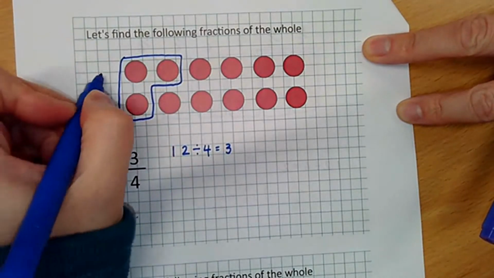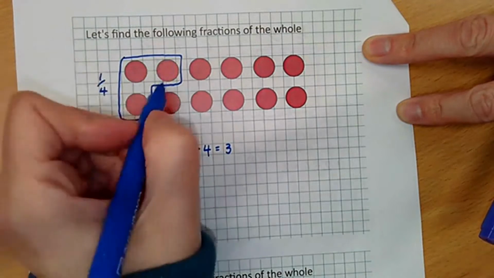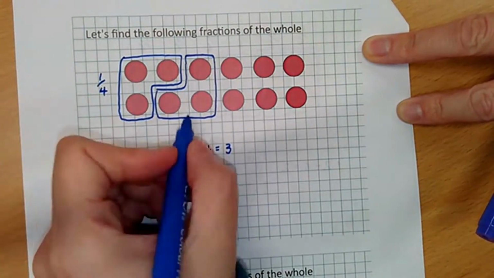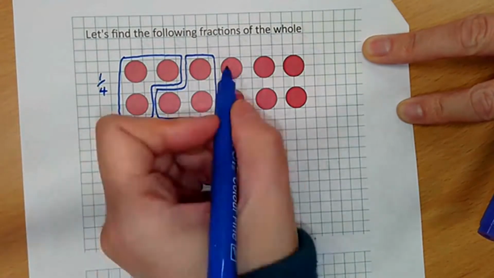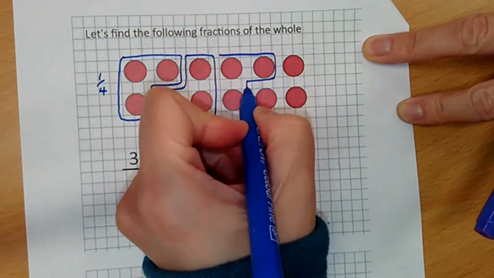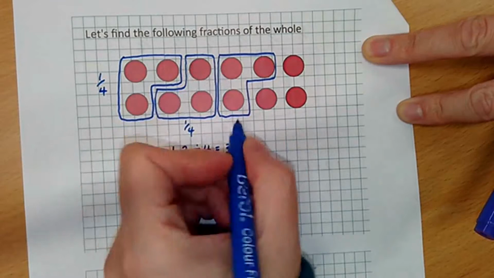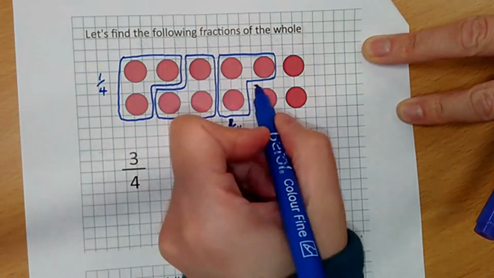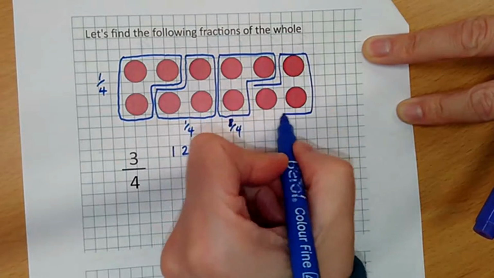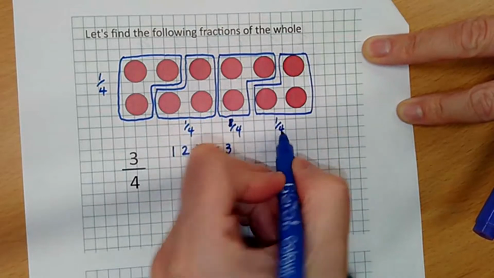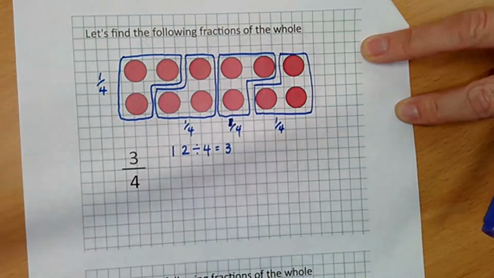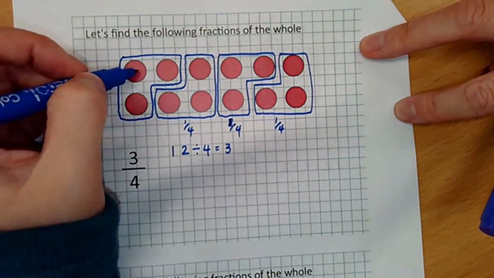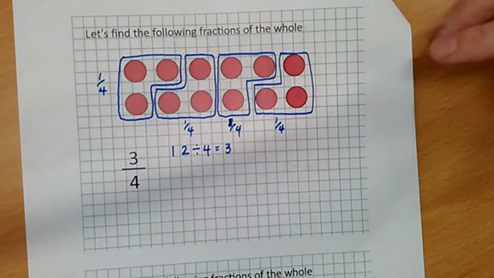It's my first group, that's 1/4. It's my second group, that's another 1/4. That's a third 1/4. And then this is another 1/4. Okay, so I have 1, 2, 3, 4 equal groups. And inside each part, there are 1, 2, 3 cookies.